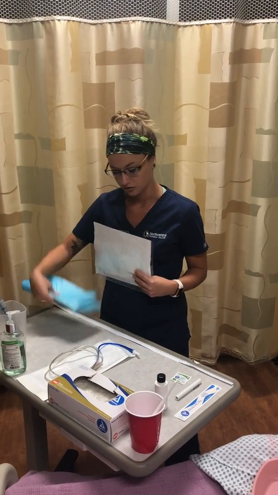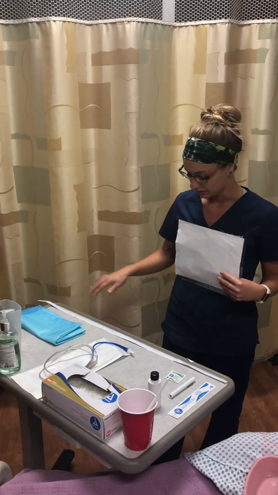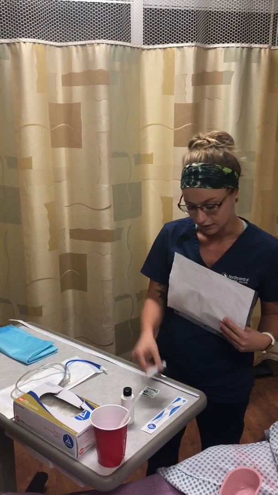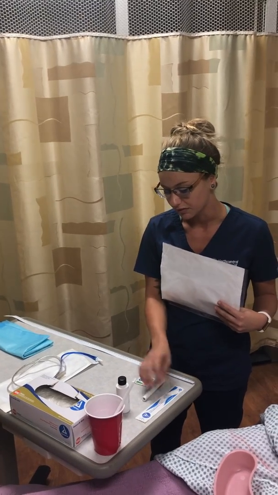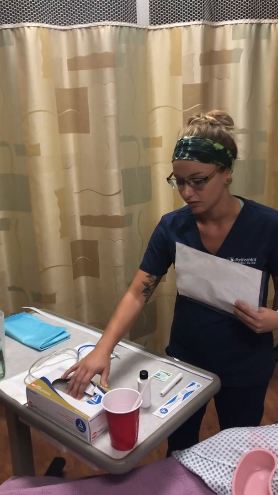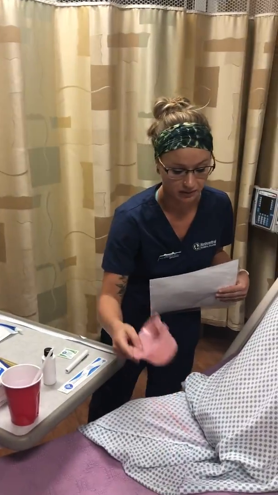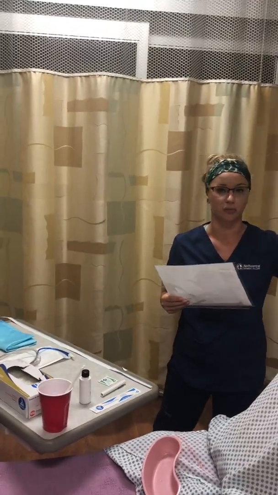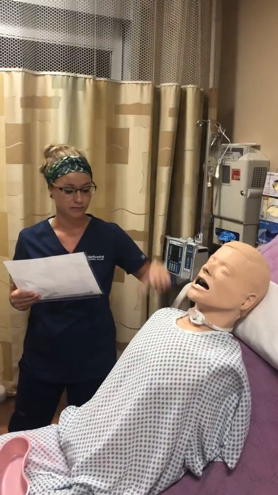I have a towel or Chuck's pad, measuring tape, some tape, a prep pad, a pen light or flashlight, tongue depressor, some lubricant, some gloves, maybe some water if my patient isn't NPO and is able to swallow. Maybe an emesis basin, some tissues, and I have already checked my suction beforehand to make sure it's working properly.